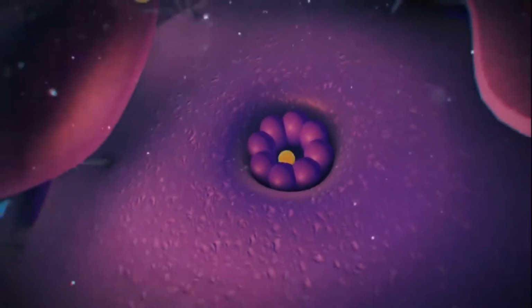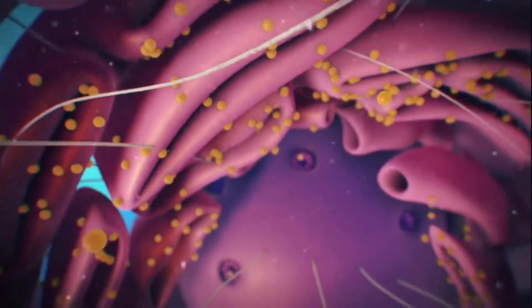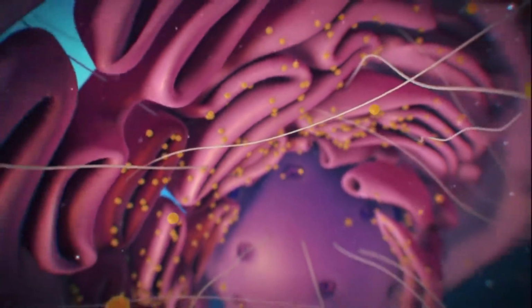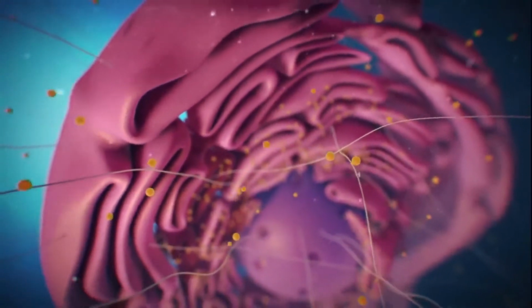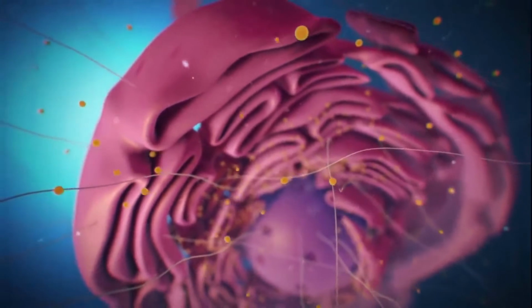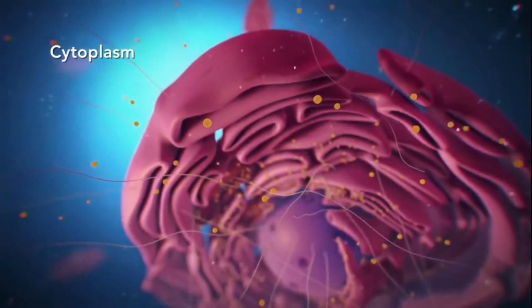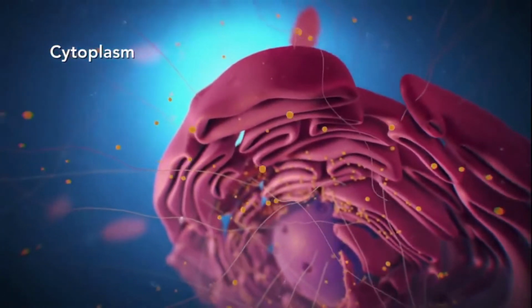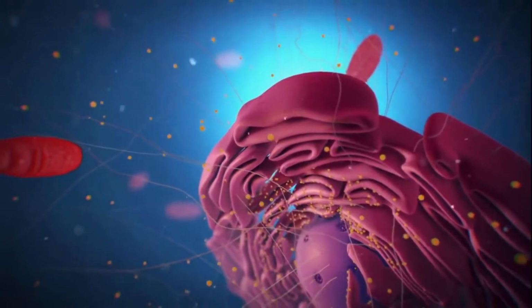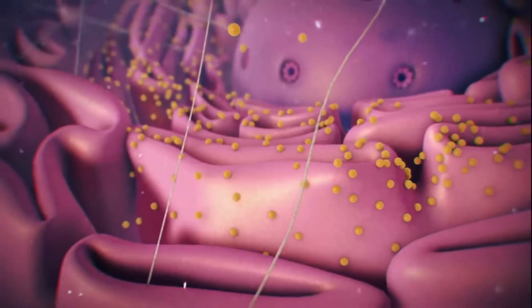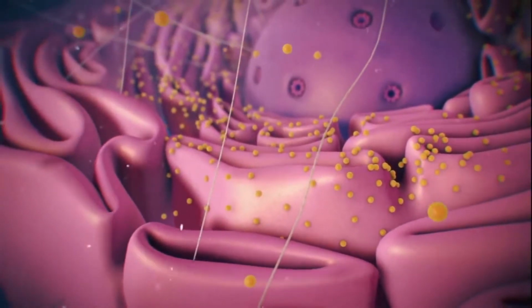After ribosomes leave the nucleus, they will have the important job of synthesizing or making proteins. Outside the nucleus, the ribosomes and the rest of the organelles float around in cytoplasm, which is the jelly-like substance. Ribosomes may wander freely within the cytoplasm or attach to the endoplasmic reticulum, sometimes abbreviated as ER.